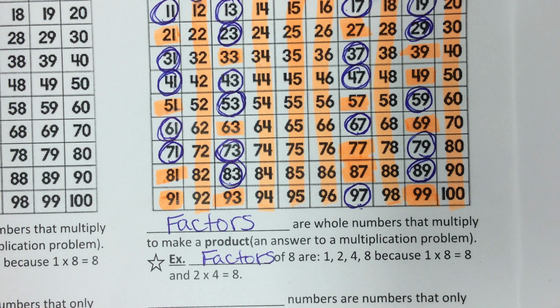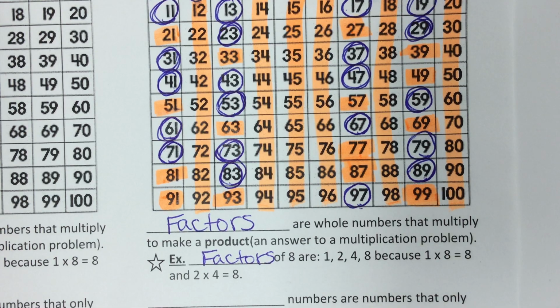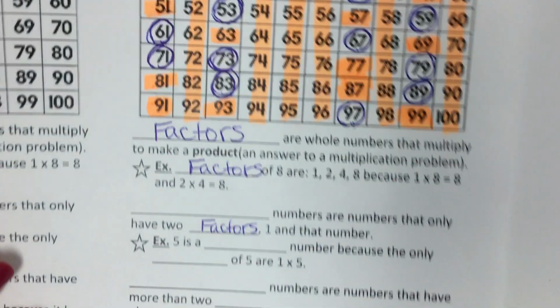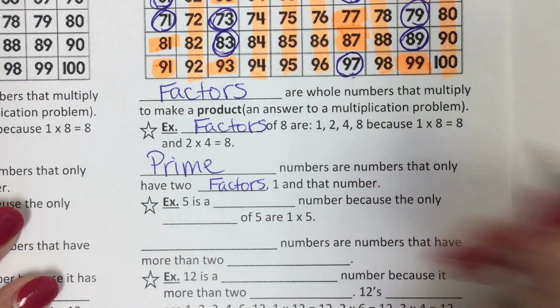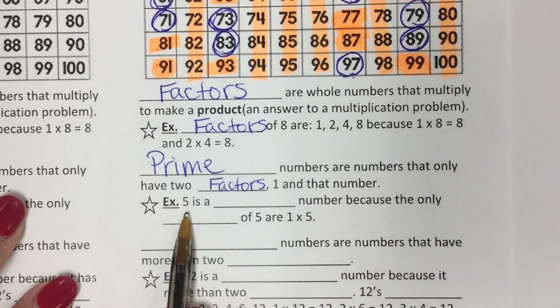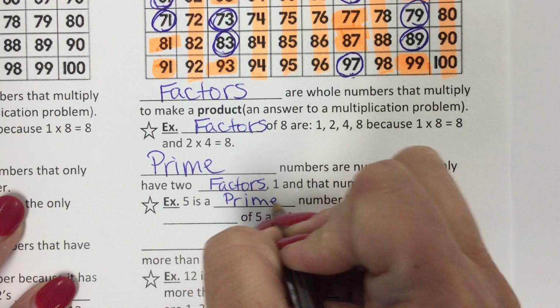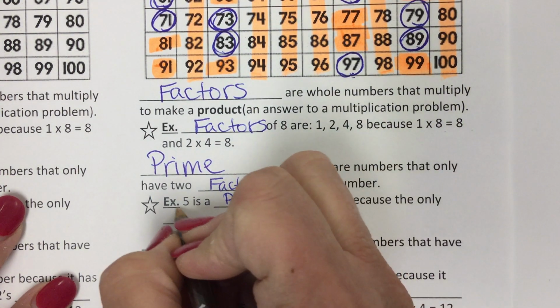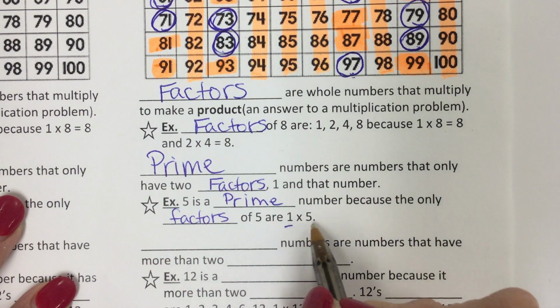Blank numbers are numbers that only have 2 factors, 1 and that number. So what are the numbers that only have 2 factors? They're called what? You should have written down prime numbers. Prime numbers only have 2 factors, 1 and itself. Example, 5 is a prime number because the only factors of 5 are 1 and 5.